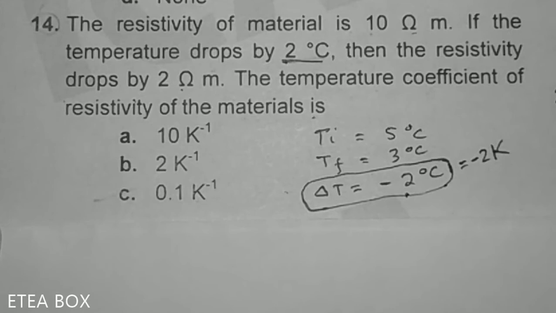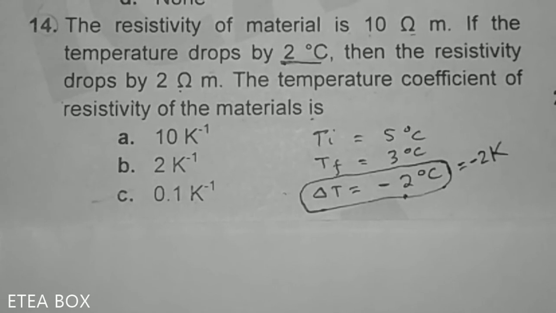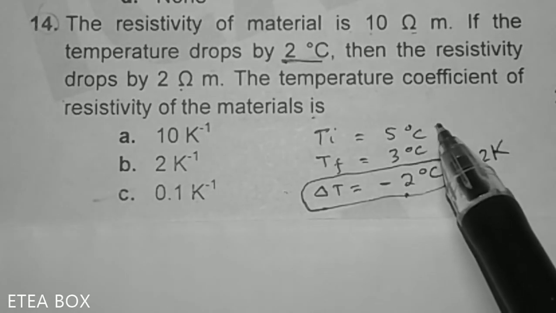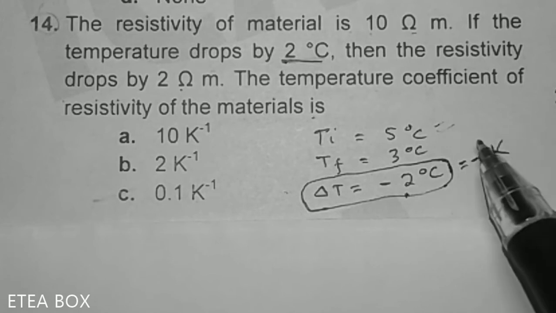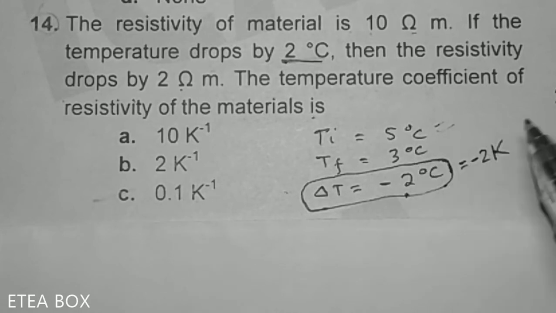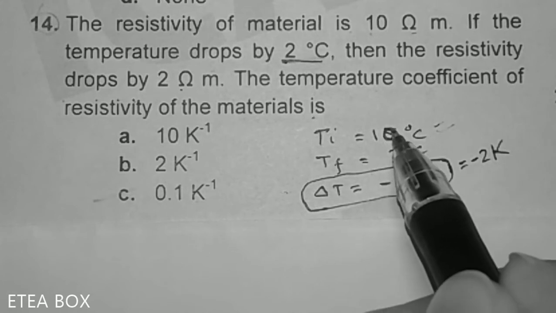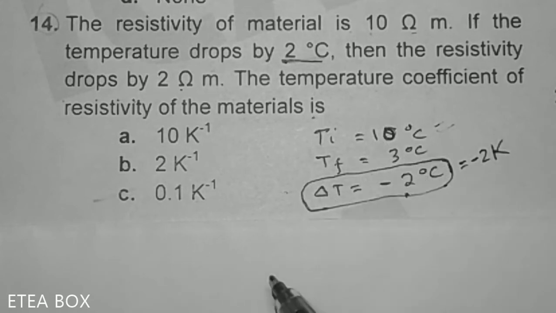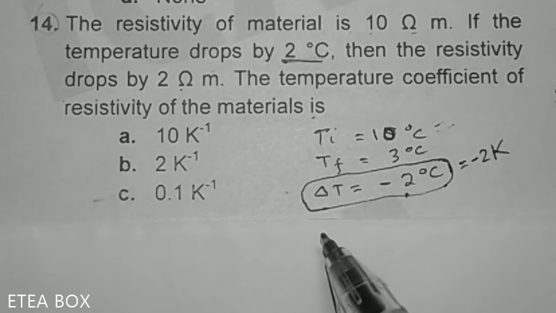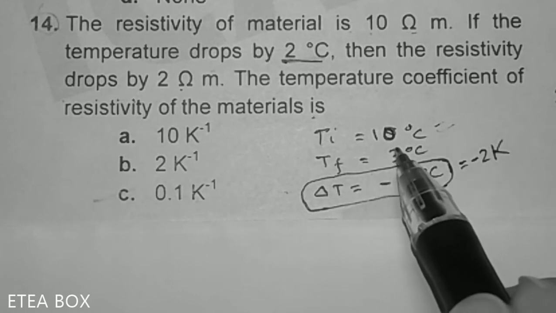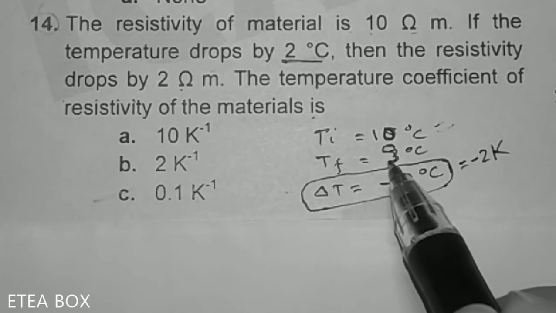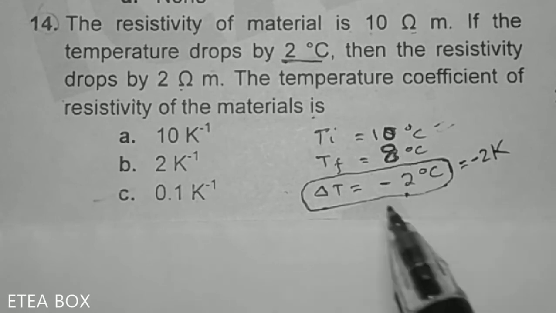Now look at here, we don't know what is the temperature. What was the original, final and initial temperature? It is just an example. You can also take this one as 10 degrees C. The initial is 10 degrees C and then it is dropped by 2 degrees C, so it will become 8.